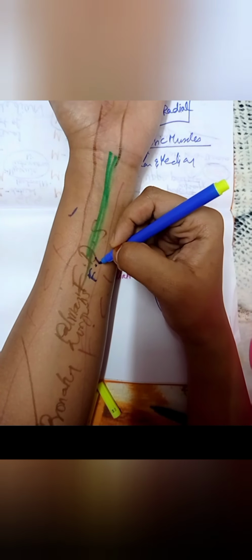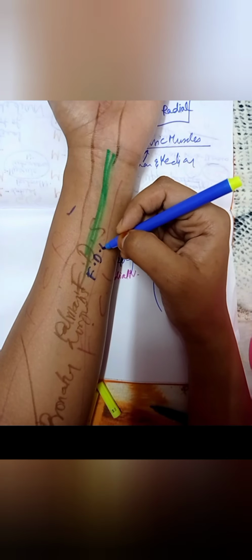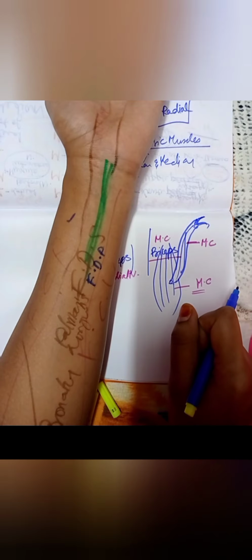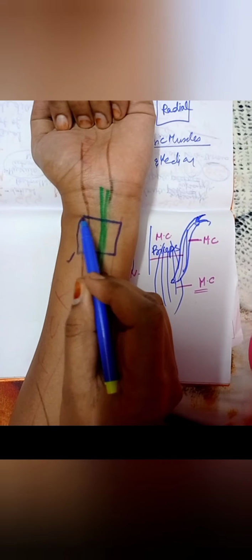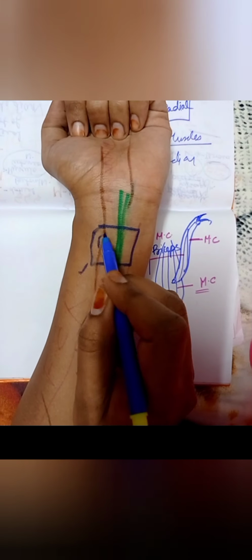Now I will go down deep. Let us go into the deep layer. Flexor digitorum superficialis. Under him who is there? Flexor digitorum profundus. Writing with a different color. Under that, flexor digitorum profundus. Here you have a beautiful square muscle. That is your pronator quadratus.